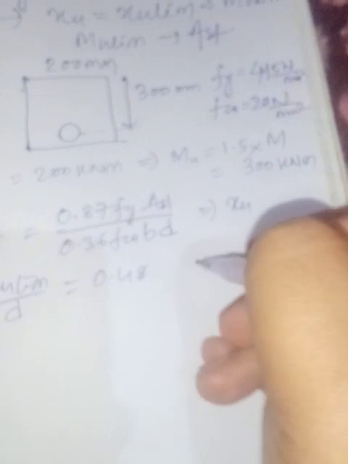We will find out the value of XU and we will check with XU limiting value with respect to D. Because 415 grade is given, so 0.48 into D. From this XU limit we will check that 0.48 into D is 300, nearly 150 mm. We have to check that XU should be less than or equal to XU limit here.